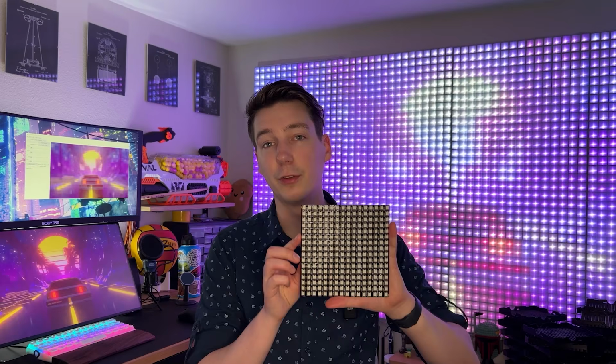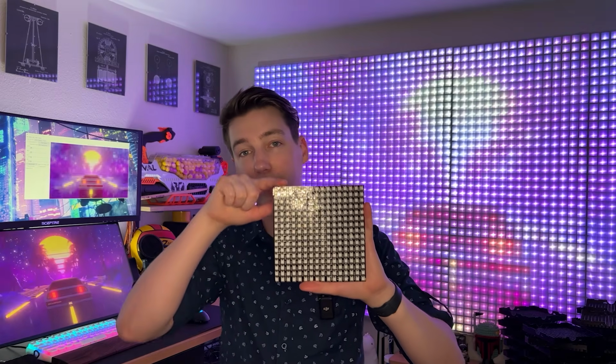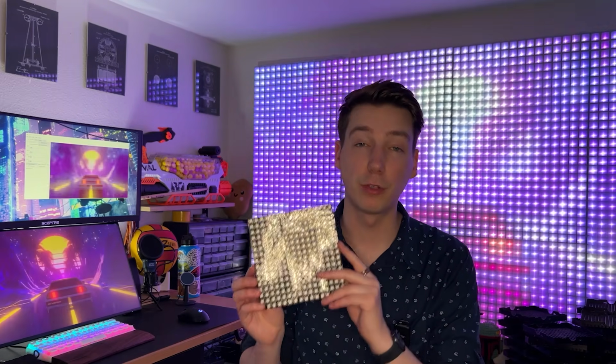You see, earlier this year I found these Neo Matrix tiles on AliExpress that are 16 by 16 pixels for a total of 256 LEDs. And the reason it's so special is because these were on sale for $5 a piece. And on Amazon, these usually go for about $20 a piece. And I have links to both down in the description so you can compare the prices yourself.